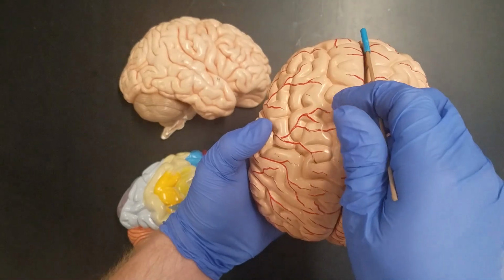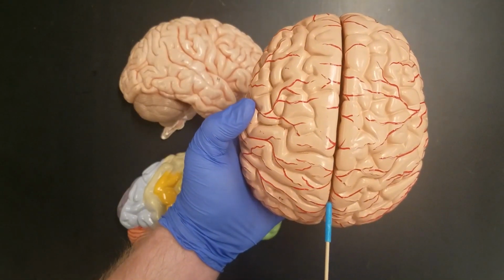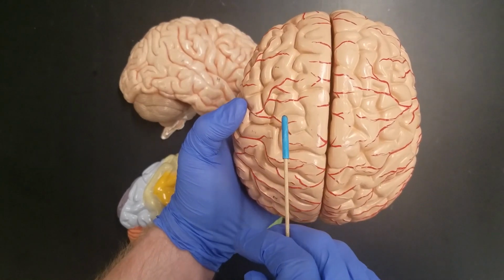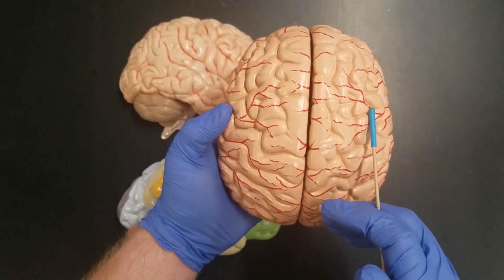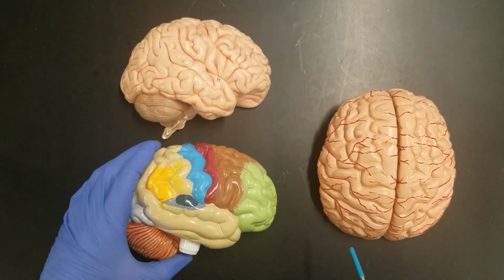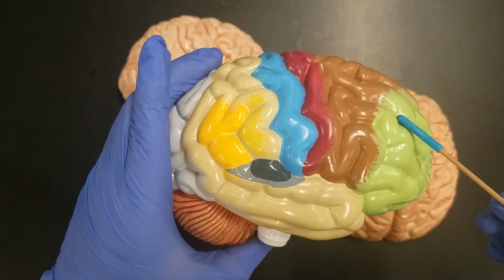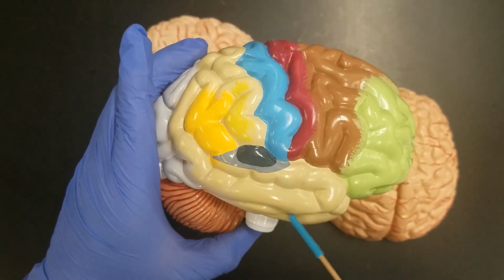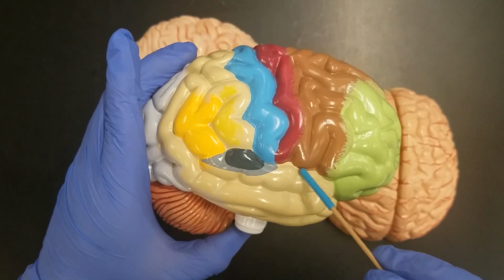The longitudinal fissure runs down the mid-sagittal plane and divides our brain into a left cerebral hemisphere and a right cerebral hemisphere. The lateral sulcus runs along the side of the brain. So it's right here. It's going to be separating our frontal and parietal lobes from the temporal lobe below. So there's our lateral sulcus.